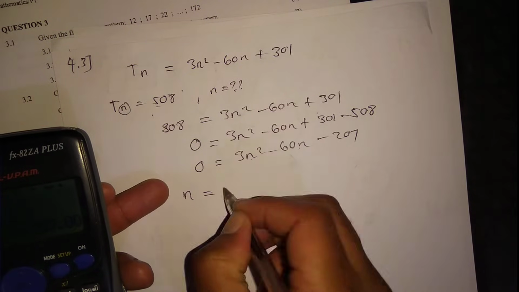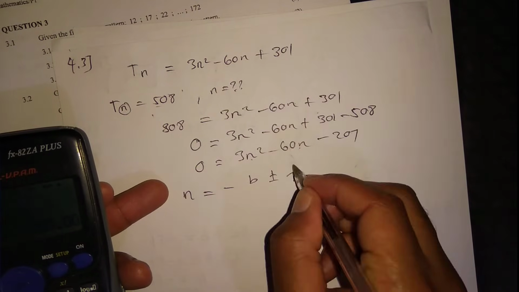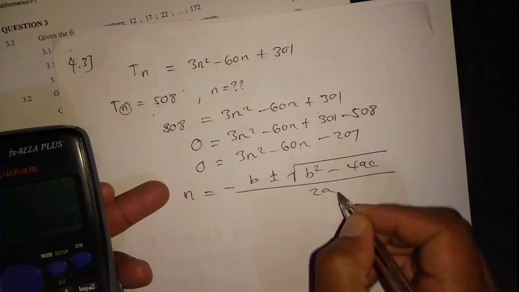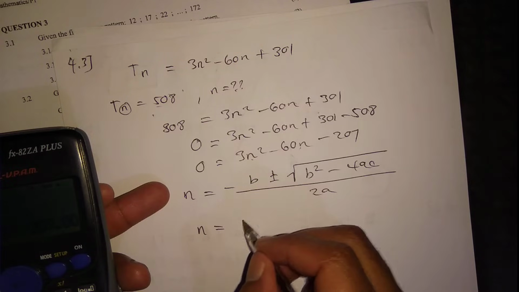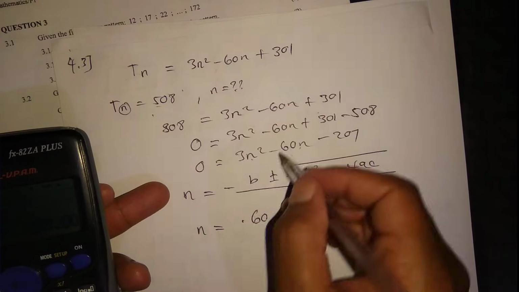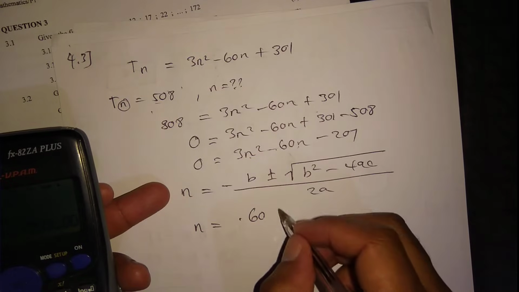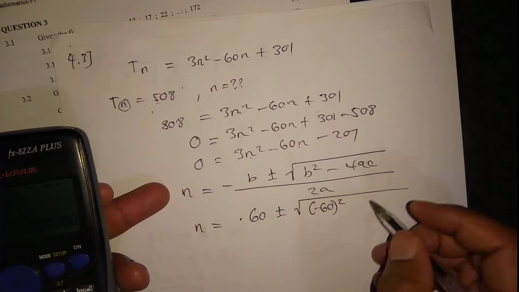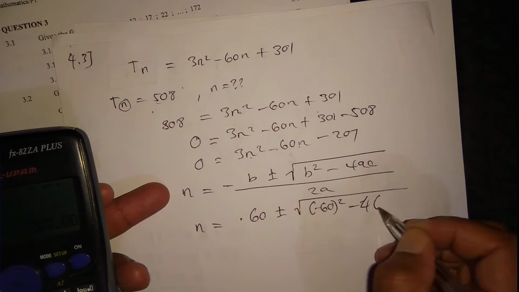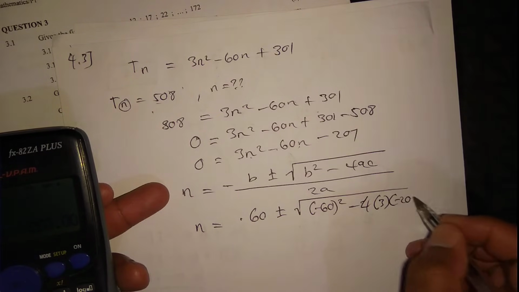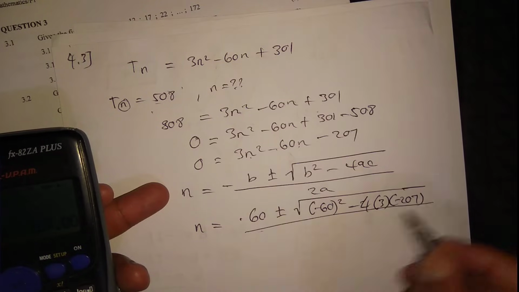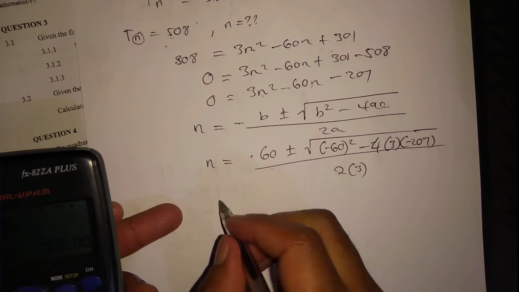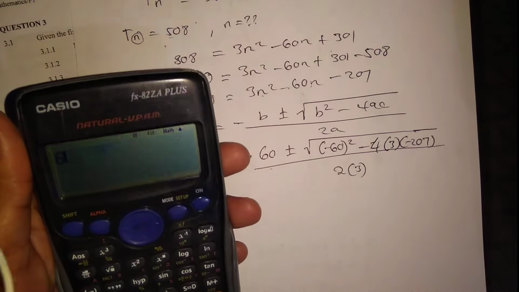So we want the value of n. Use the quadratic formula to find the value of n in this case: n is equal to minus b plus or minus the square root of b squared minus 4ac, divided by 2a. So minus b is plus 60, and n equals 60 plus or minus the square root of negative 60 squared minus 4 times 3 times minus 207, divided by 2 times 3. So therefore we plug it into the calculator.